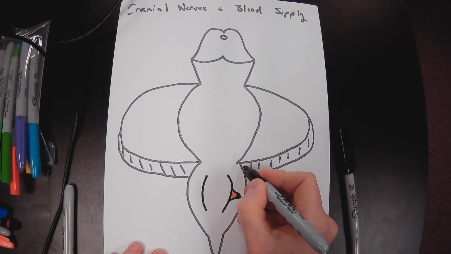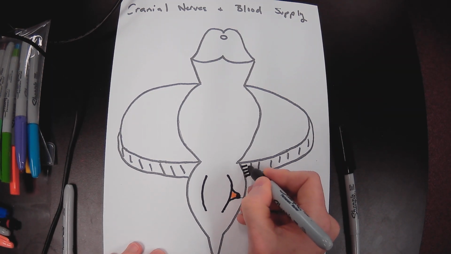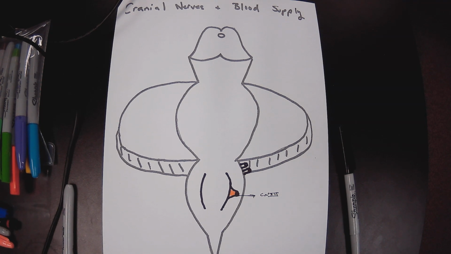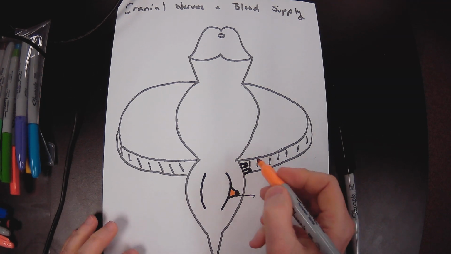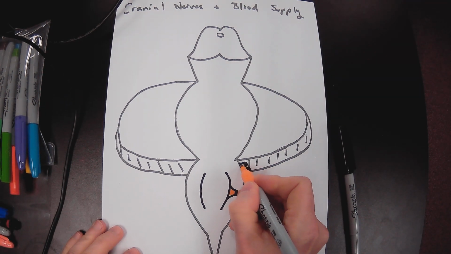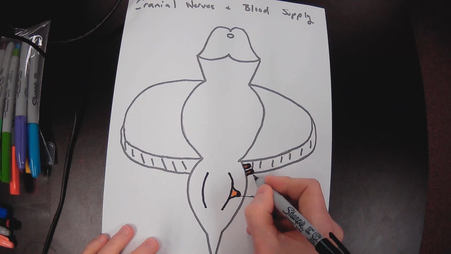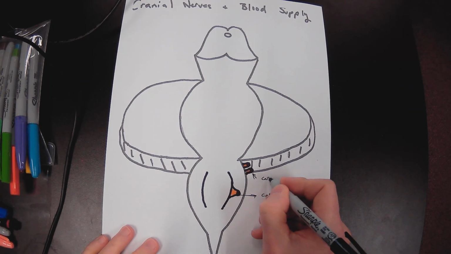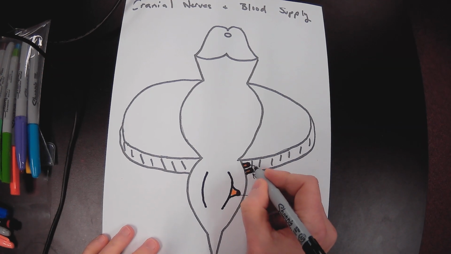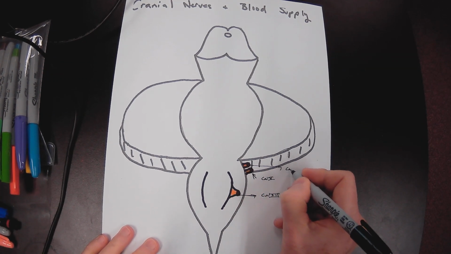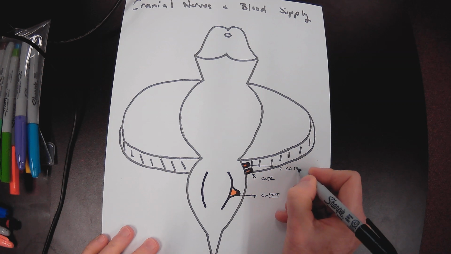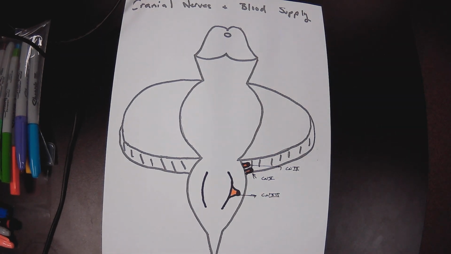Okay, and cranial nerve number 9 is there also. So cranial nerve 10 is vagus, cranial nerve 9, glossopharyngeal. Okay, and just relative positions of where they reside on the end of the brain stem.